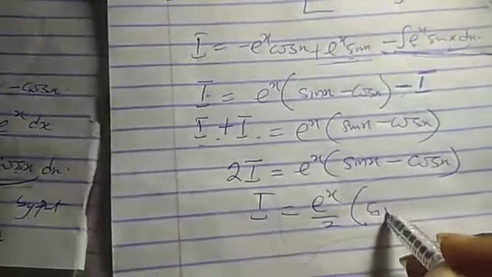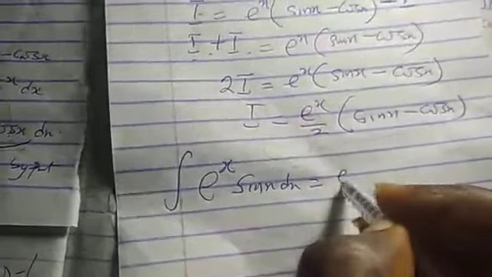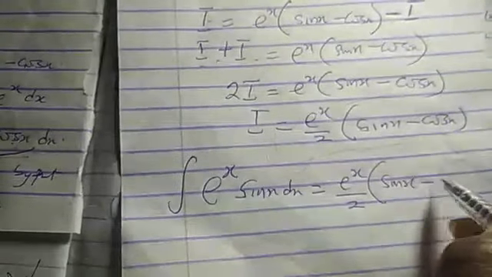If you make I the subject of the formula, you are going to have exponential x over 2 into sin x minus cos x. So this is our I. The integration of e^x sin x dx is equal to exponential x over 2 into sin x minus cos x plus c. So that's the answer to that integration.